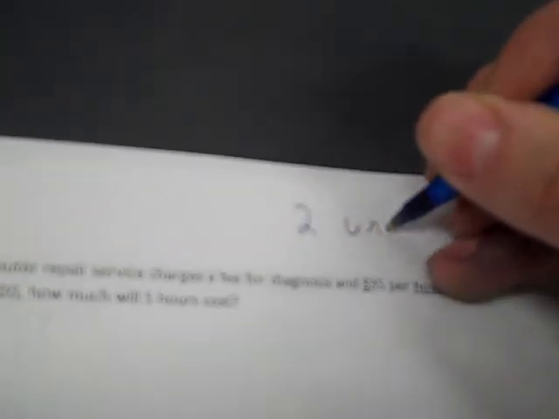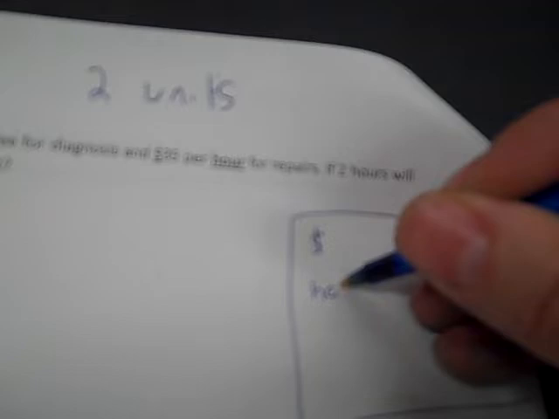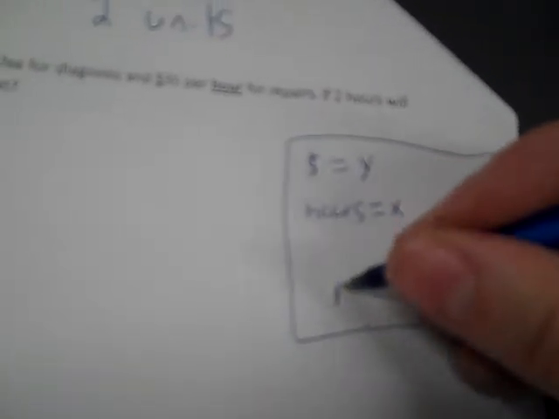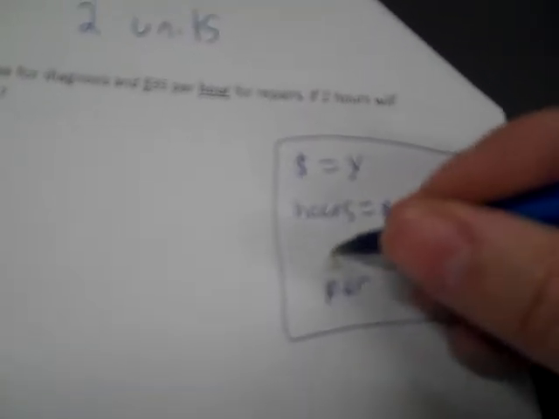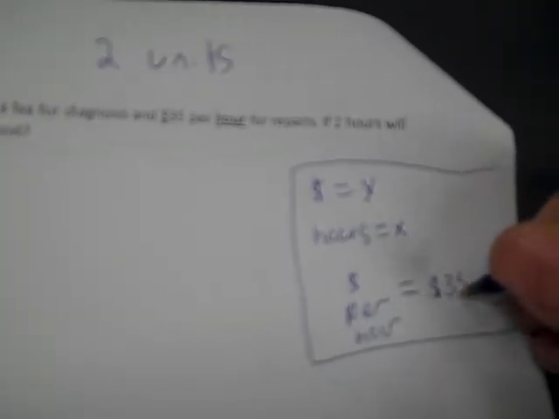That's 2 units. Okay, so I go dollars and hours. So x is hours, x is the time, and y is the other unit. So per dollars per hour. So the dollars per hour is $35 per hour.